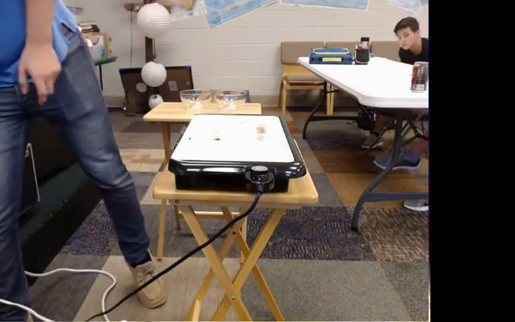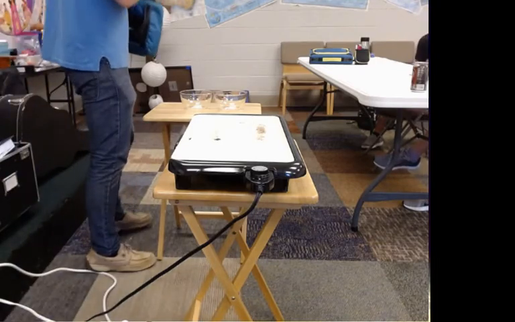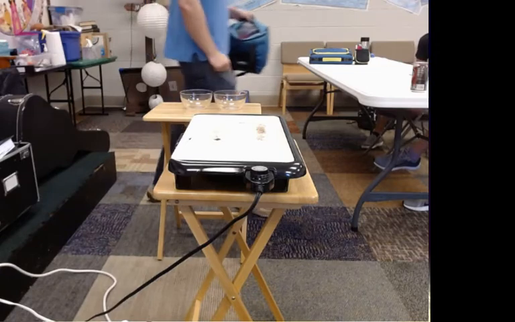Okay, so to prep this other part of the experiment, I'm going to put ice. And this is an experiment that everybody can participate in because it's very satisfying.